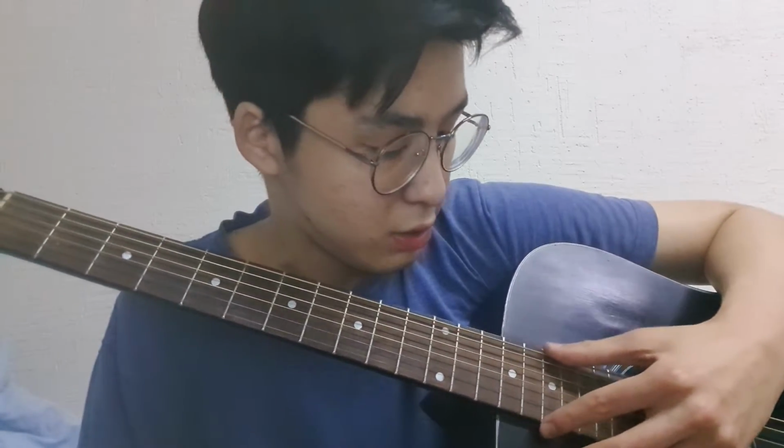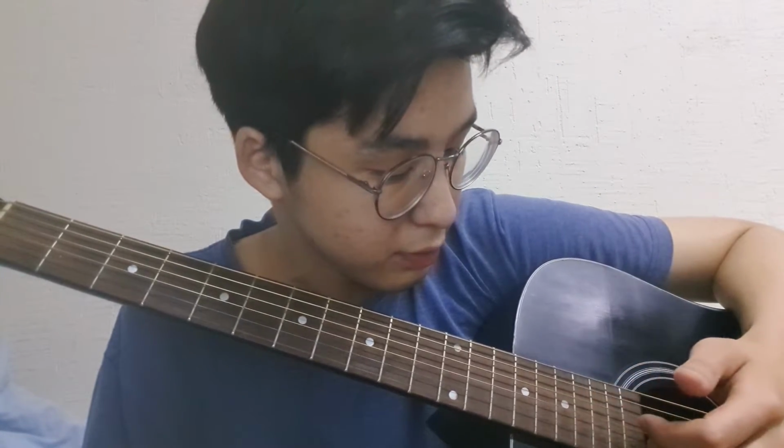And I should say that every finger has a responsible string. For example, these 3 highest strings are called the bass strings, and these lower ones are not the bass strings.